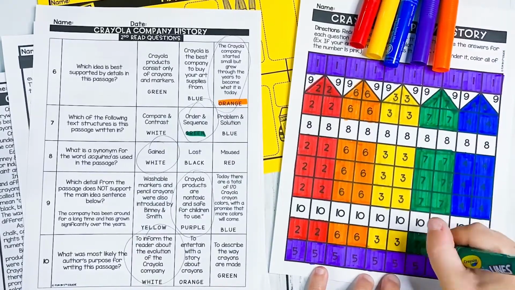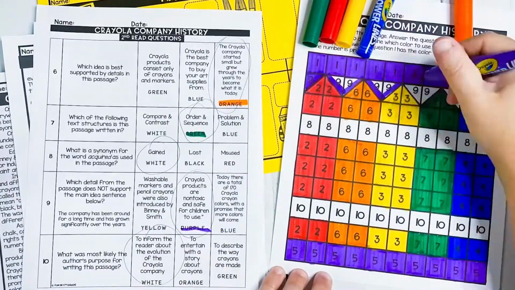It's great for students and great for review because there's so many different strategies and skills that each set of passages goes over. And they come in so many different varieties. The students love them. They're great to leave for a sub, and they're just easy to print and go. You really just need a few crayons or color pencils, and the students are super engaged and learning and practicing the skills and strategies that you need them to.